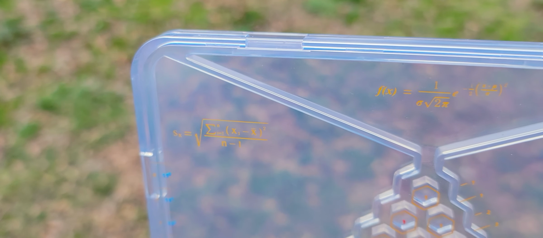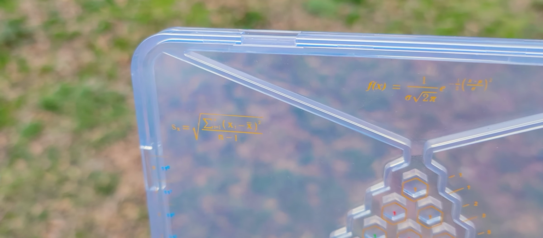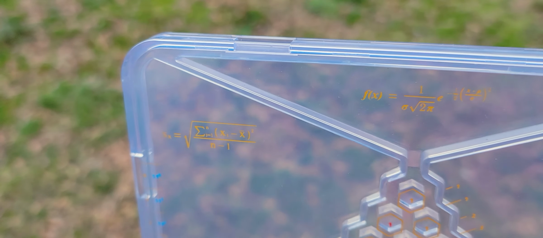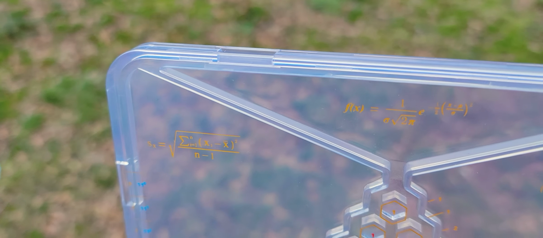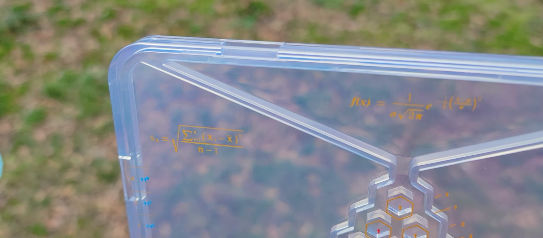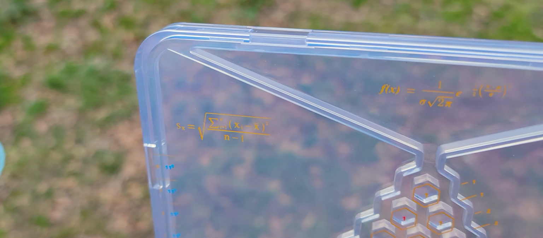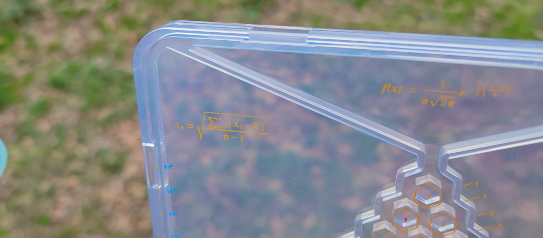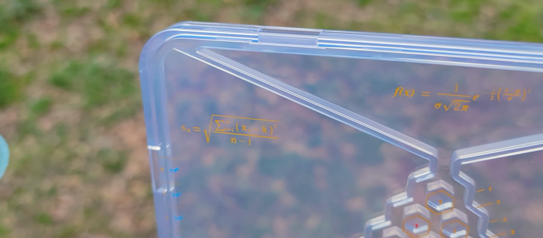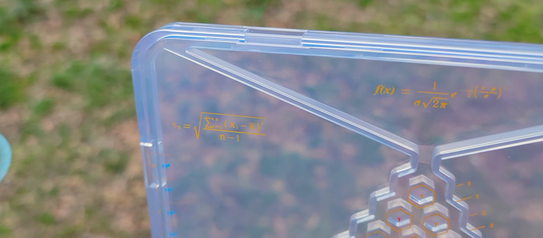And then what you're doing is taking a square root, because if we square something, like say we're measuring weights, if we sum up the squared distances and divide by n minus 1, our result will be in pounds squared or kilos squared. So we take a square root to get it back on the original scale.